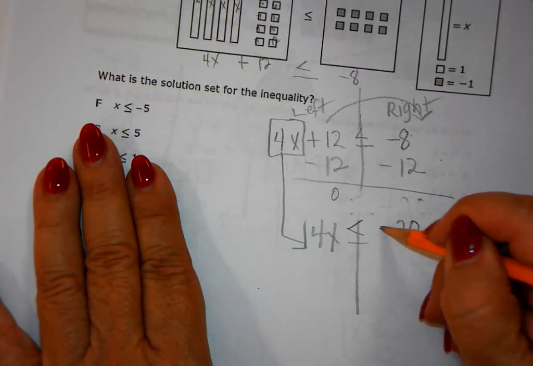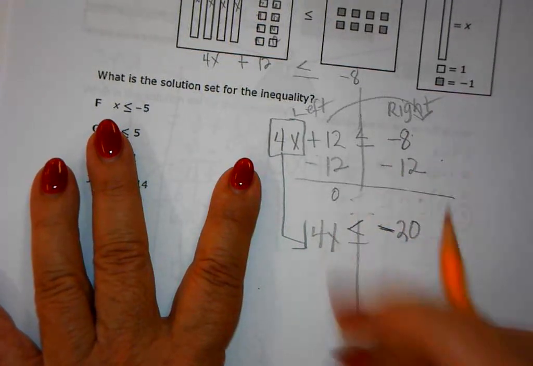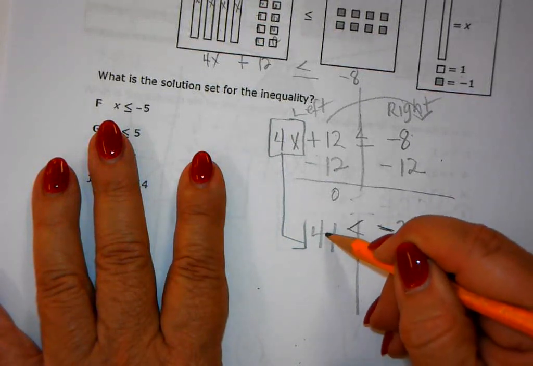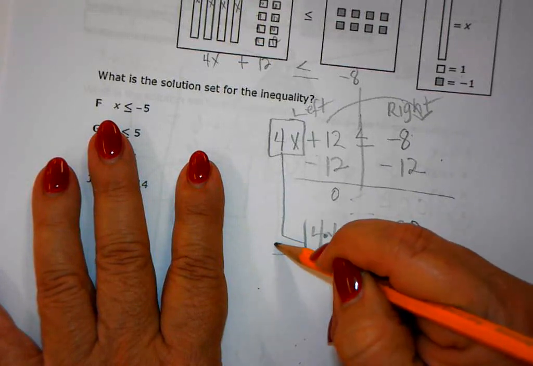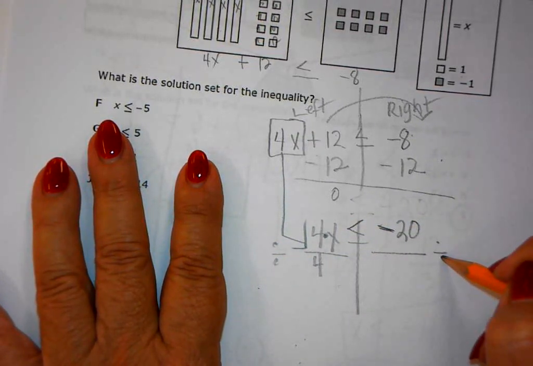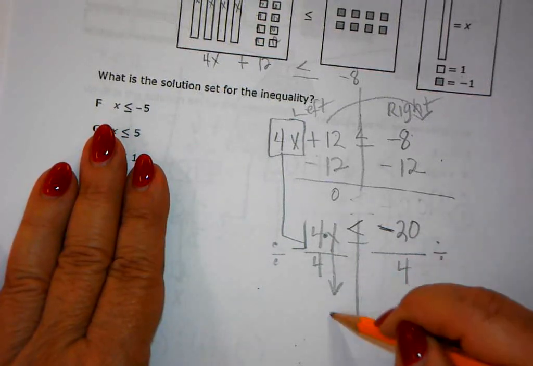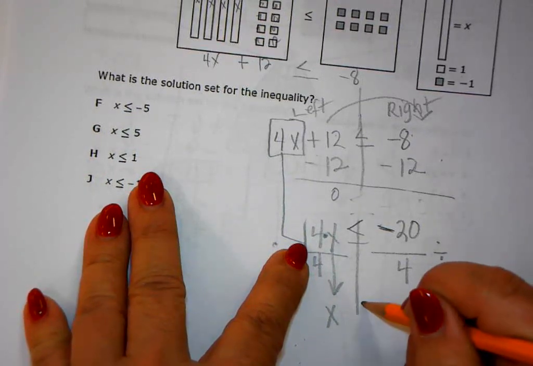Don't forget your negative. Some of you on the quiz did not put your negatives in the correct spot, so it really messed you up. Now, I know that this is multiplication, so I'm going to divide by 4 and divide this by 4. I'm going to bring down my x. It is positive, so I do not flip. It stays the same.